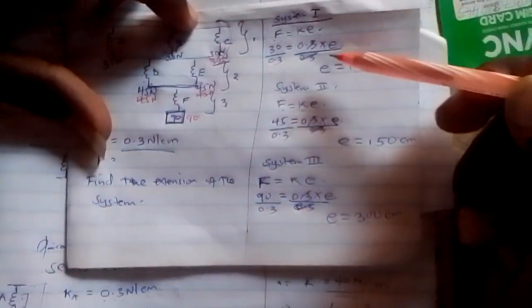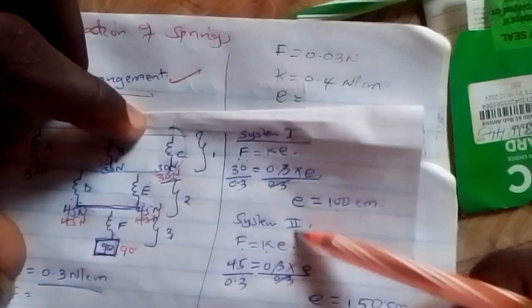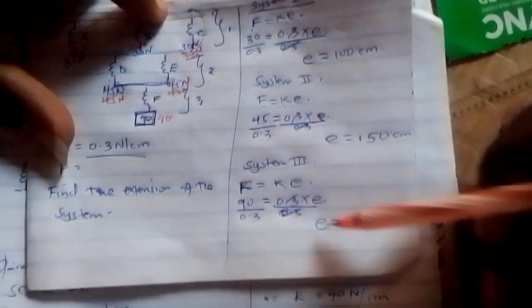Now we have the extension on system 1, the extension on system 2, and the extension on system 3.